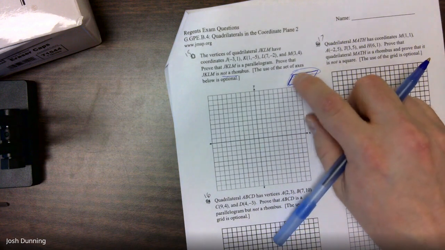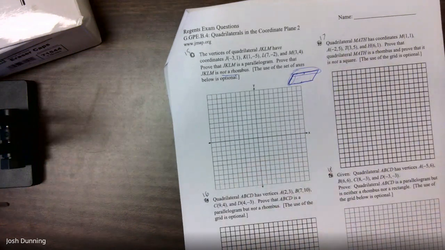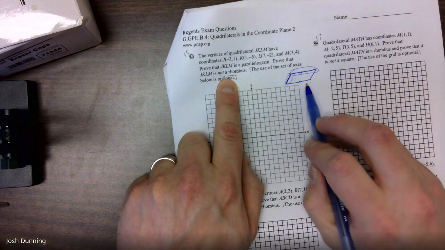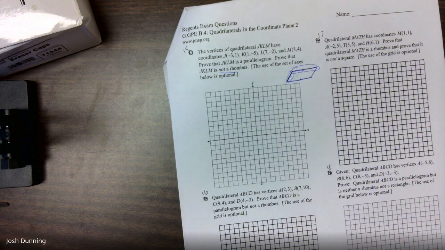So you'll have to use the distance formula for 2 consecutive sides or 2 adjacent sides, whatever you want to call it, and show that they are not the same distance using the distance formula. So that's the hint for those. And we'll go over those Wednesday for the first half, and then you're done.